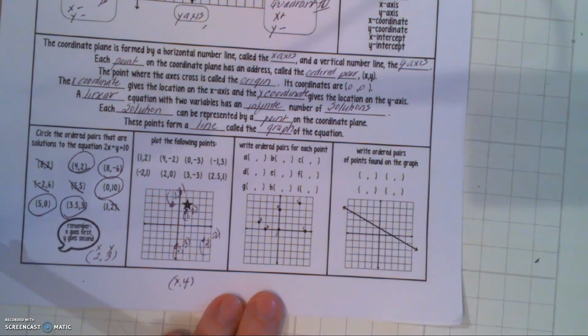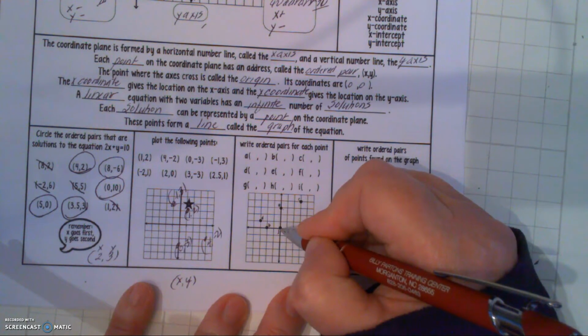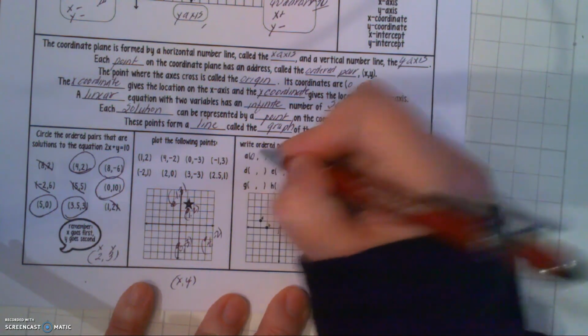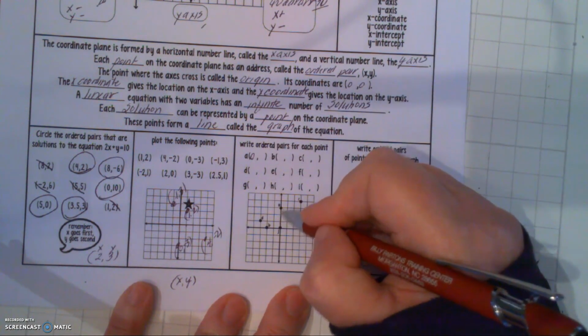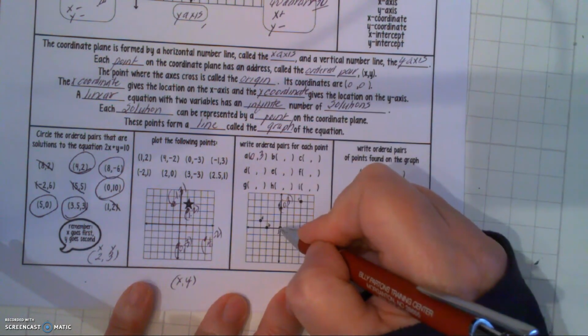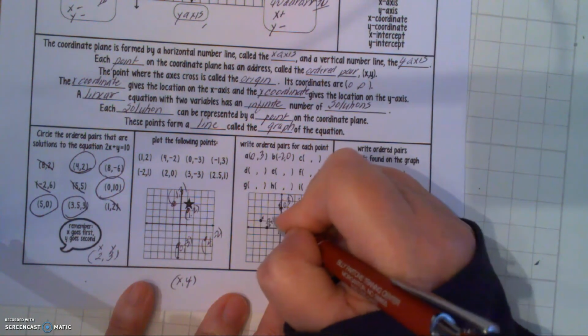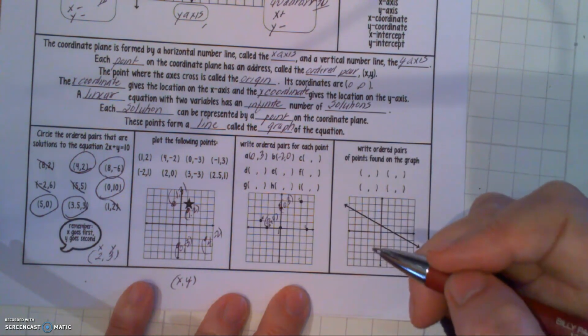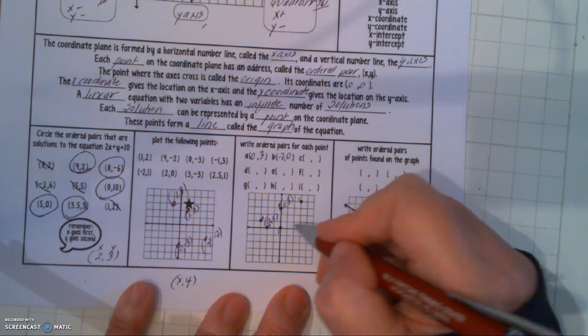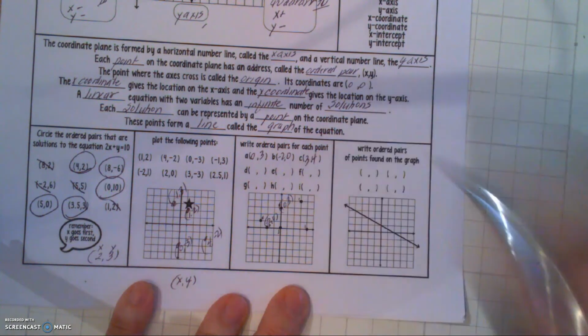Okay, so now I showed you how to do it. I'm going to go over here. So A is x is 0, 1, 2, 3. So 0, 3. B is negative 2, 0, because we go over 2. Okay, C is 1, 2, 3, 1, 2, 3, 4. So 3, 4.